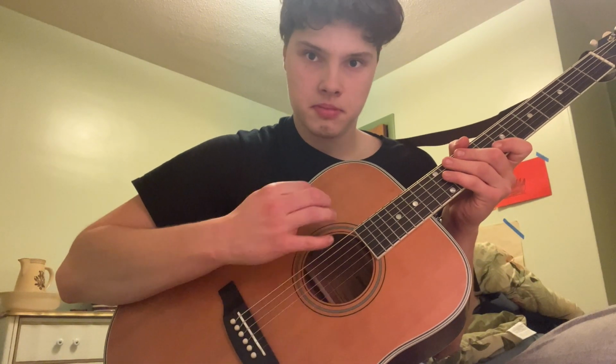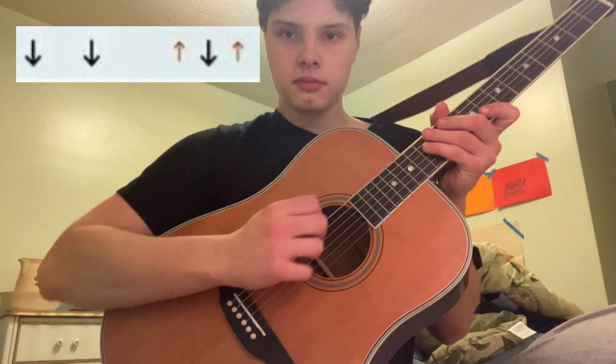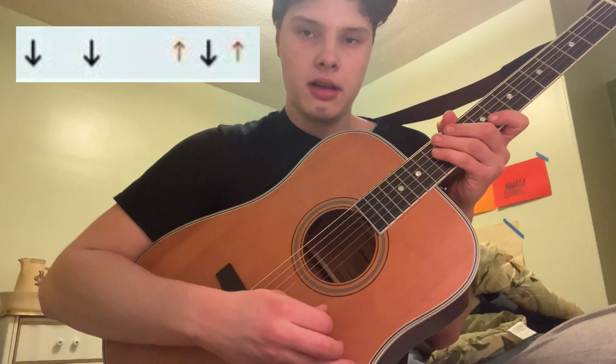So next is rhythm. Usually the rhythm that I use sounds like this. If I'm muting these strings, it sounds like this. And that rhythm is used on a lot of songs, and you can probably use it on most songs that you hear, along with these chords. So the way it goes is like this. Down, down, up, down, down. So that's what it is.